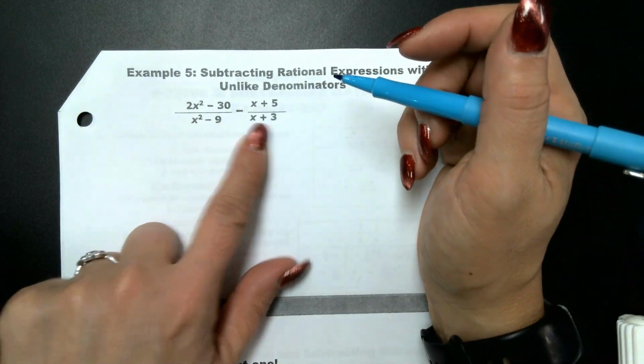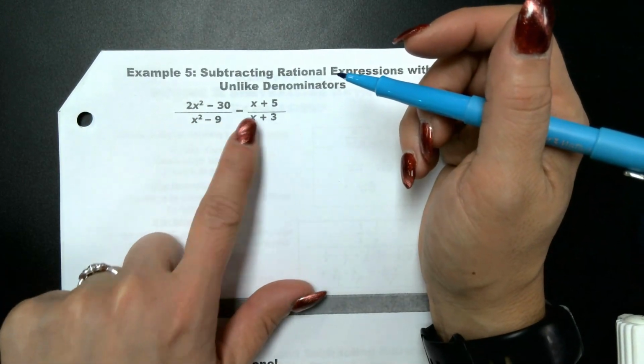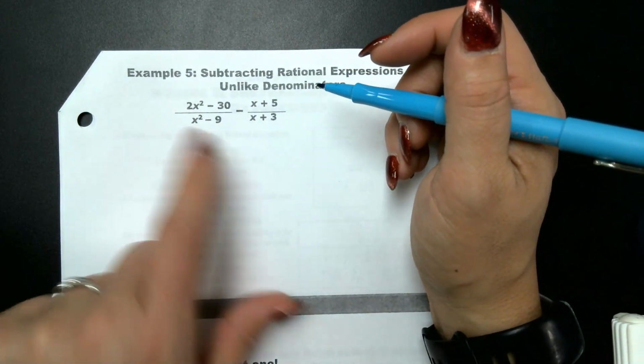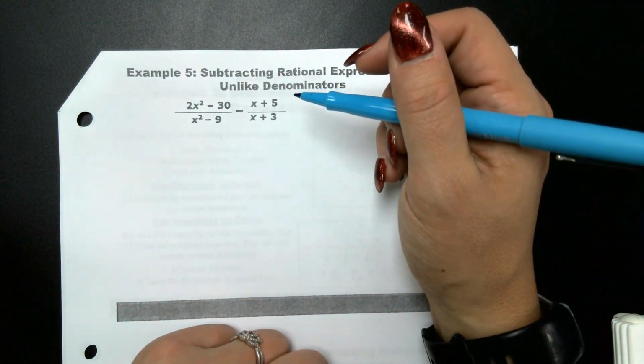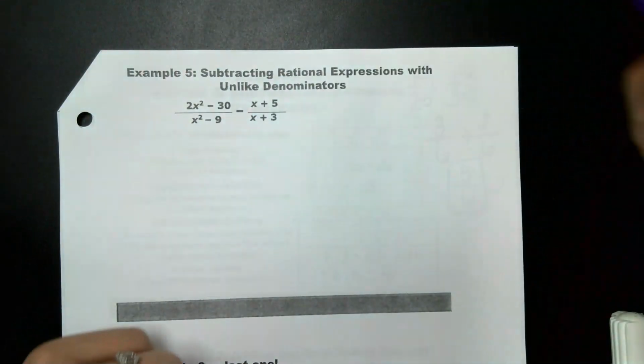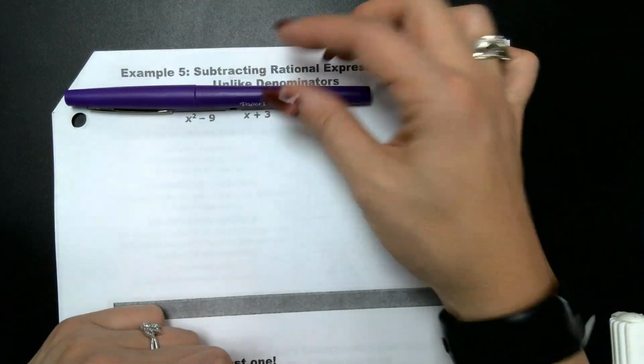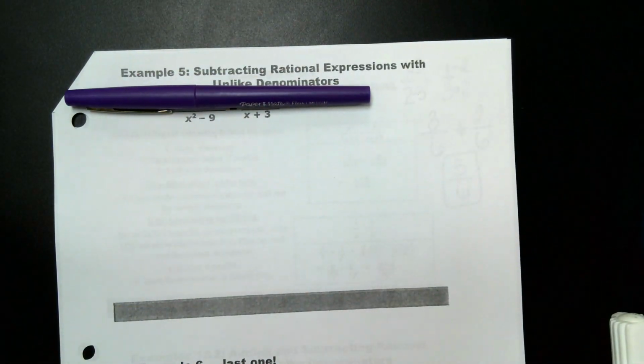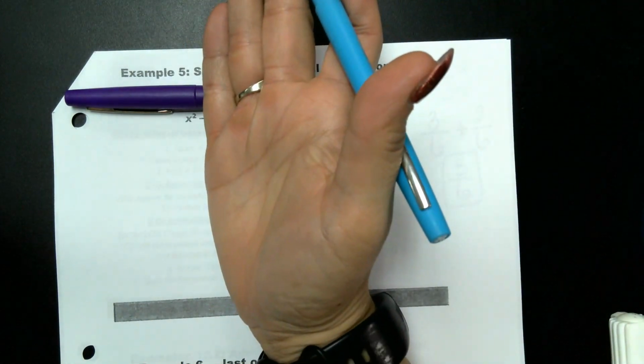Do either one of these factor? Yes. Which one? 9 and 3 and 30 and 5. Denominators only. Yes, 9 and 3 going to 3. Never mind. We have a quadratic right there.